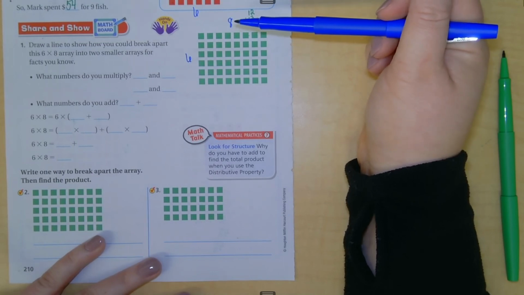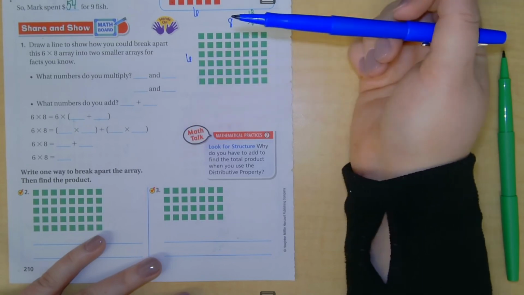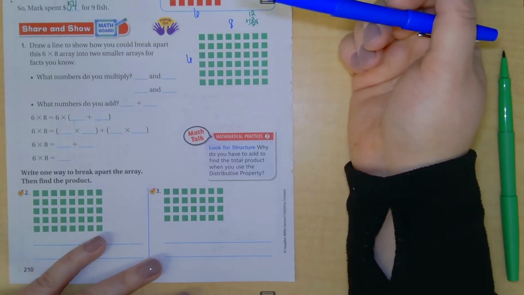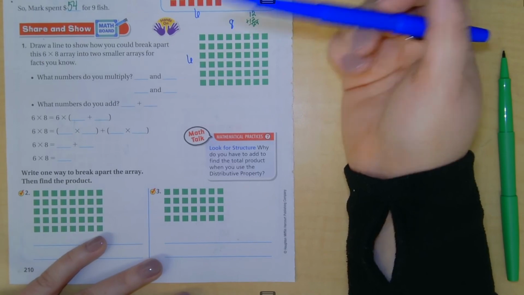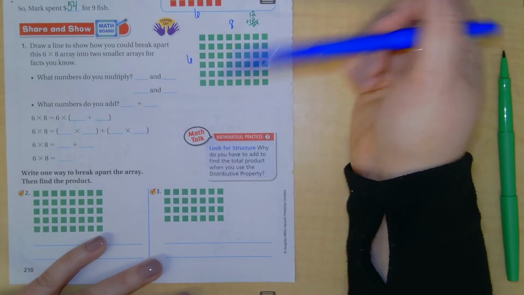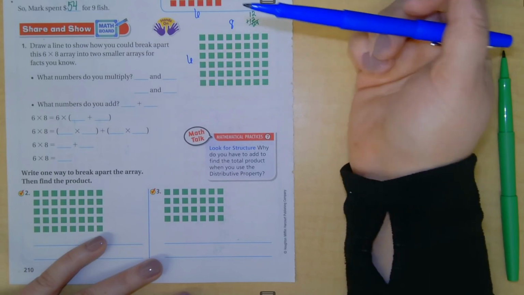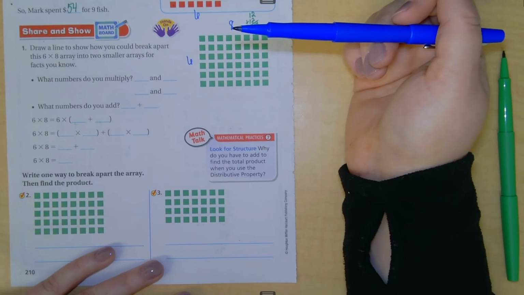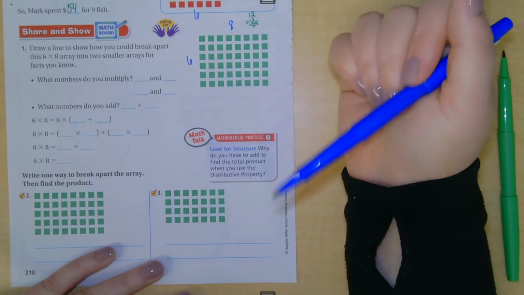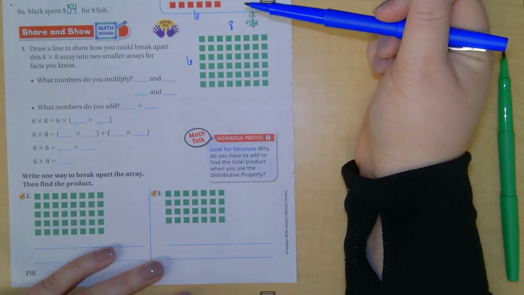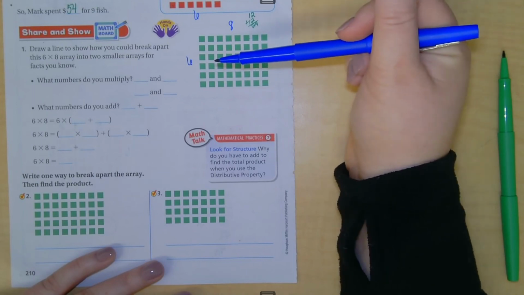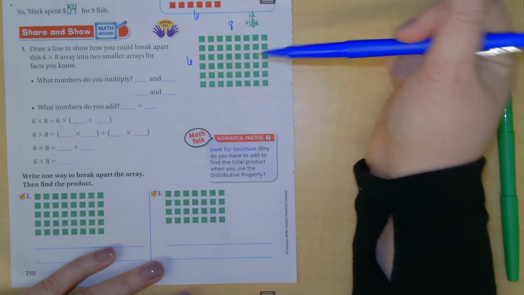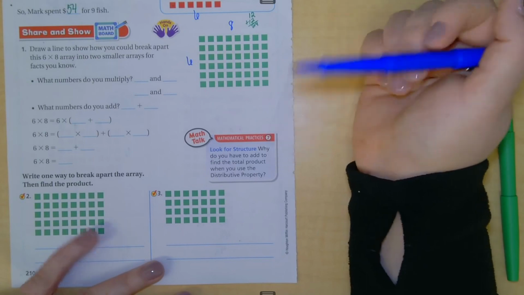What 2 add-ins would go into 8? Well, 2 plus 6 is 8, but 6 isn't really a friendly number that you can skip count easily with. 5 plus 3 is 8. 5 is a good number for skip counting, but 3, some people have a hard time with 3s. What about 4 plus 4? So if you did 4 plus 4, then you would actually only have to solve one array and double it because they would be the same, correct?